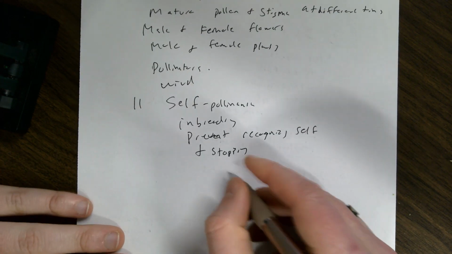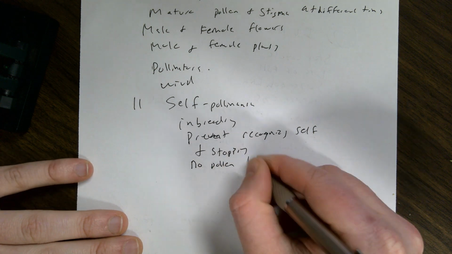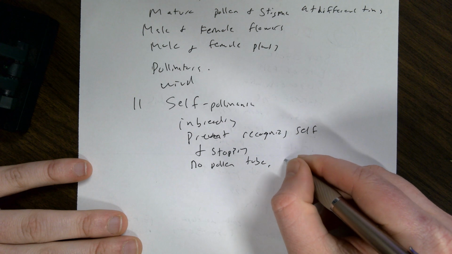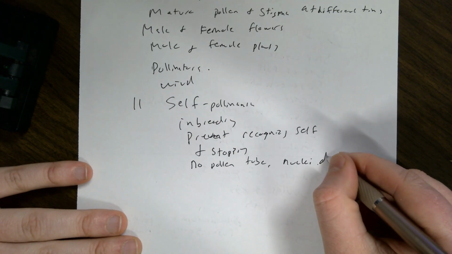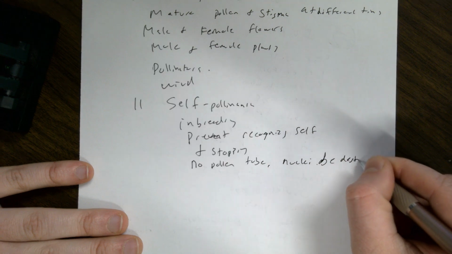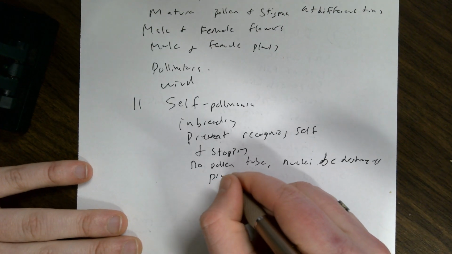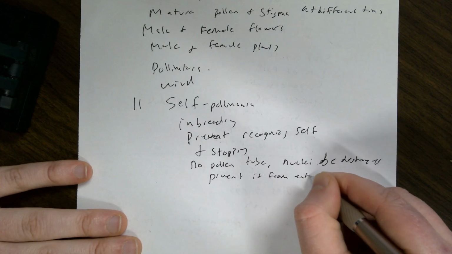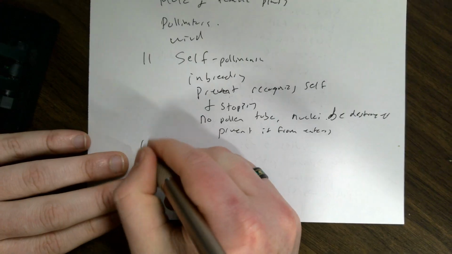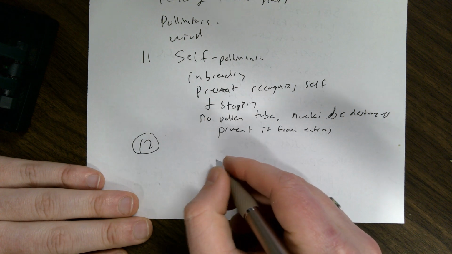And you can do this at different points, right? You can create no pollen tube if it recognizes it itself. You can have the nuclei be destroyed as it's going down the pollen tube. And you can also prevent it from entering the nucleus.